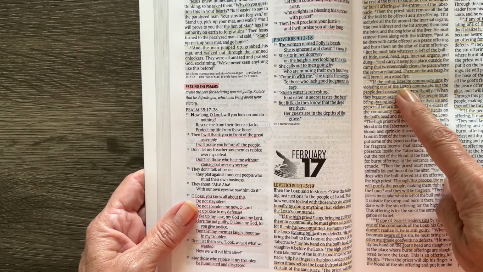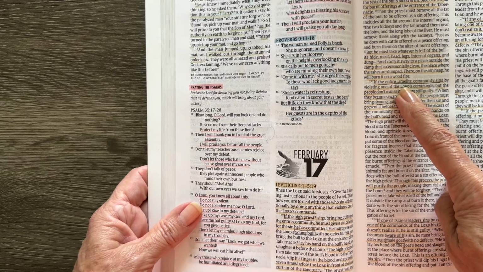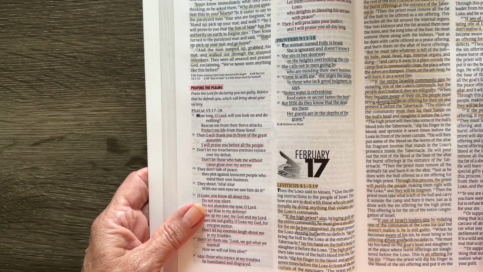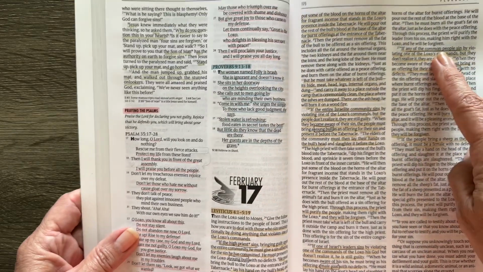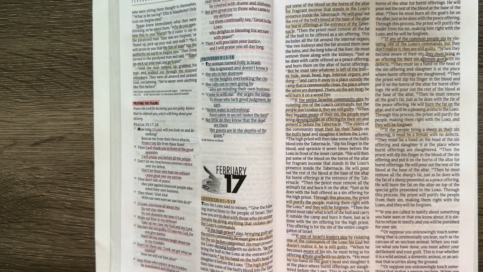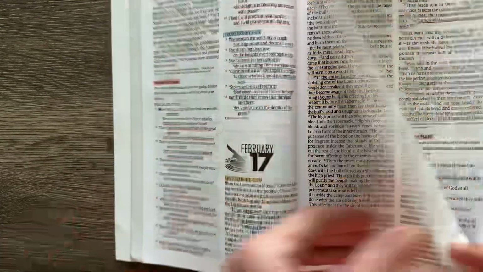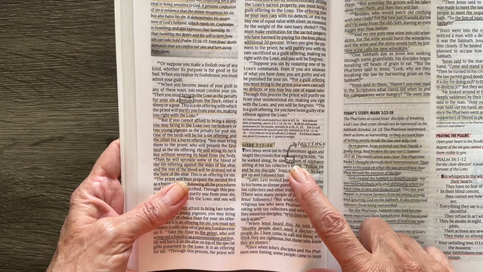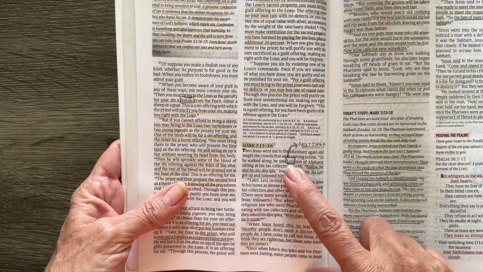And like I said, I don't really take notes in this Bible, but I'll underline things that stand out to me, that I may have picked up in other readings, and it connects a thought. For instance, this one here: Matthew's other name is Levi.